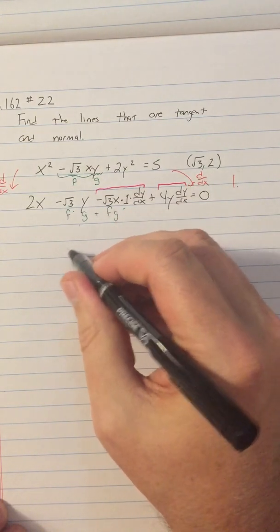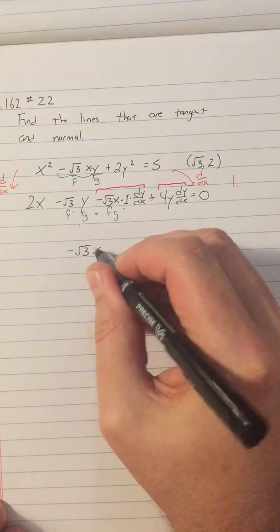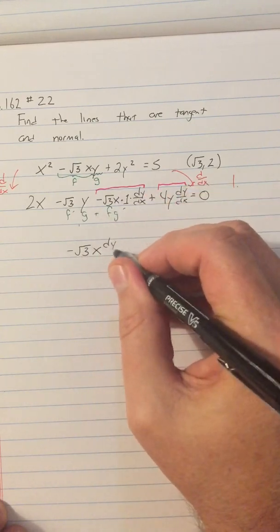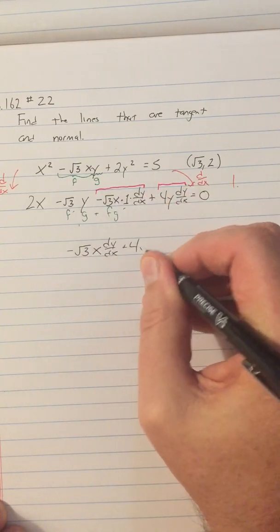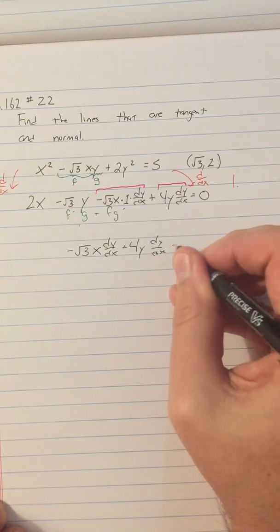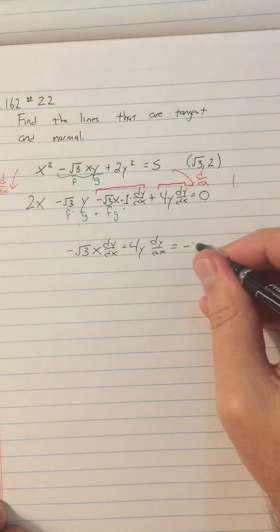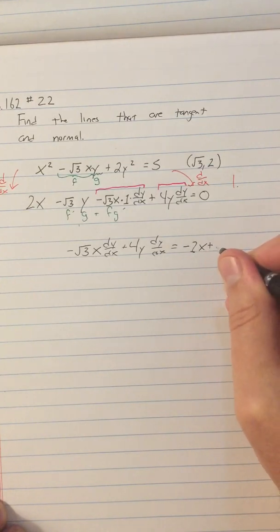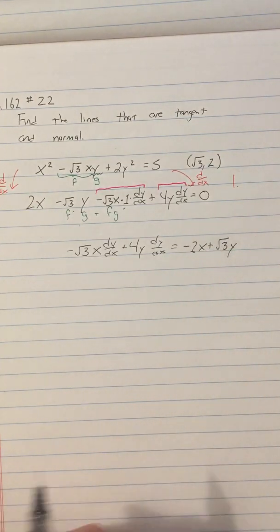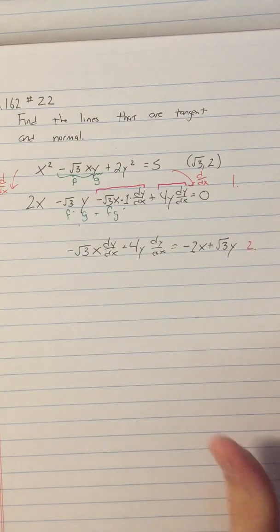So we're going to keep negative square root 3x. I'll clean this up as I go. Dy dx plus 4y dy dx equals, and then these are going to go to the right because they don't have dy dx. So negative 2x plus square root 3y. That was my step 2: dy dx's to the left, everybody else to the right.